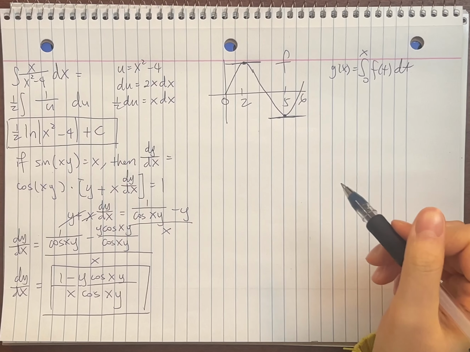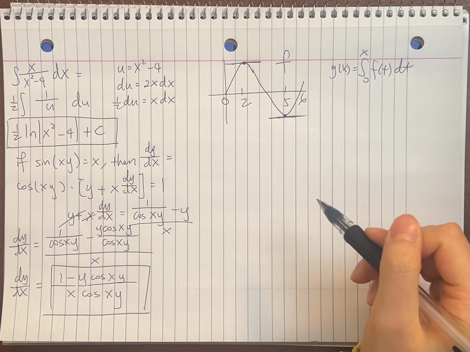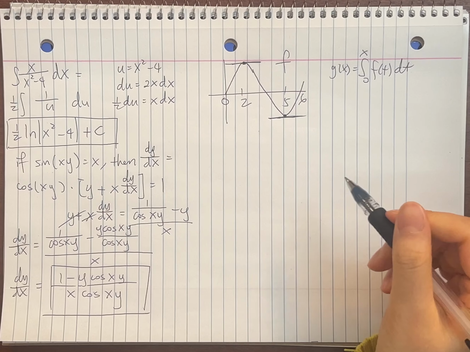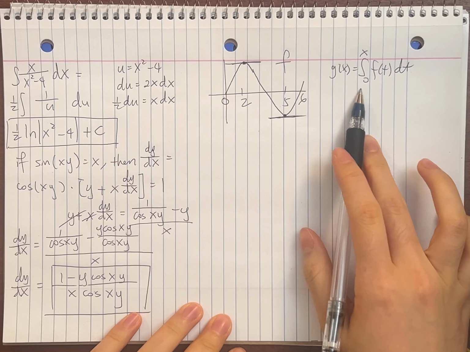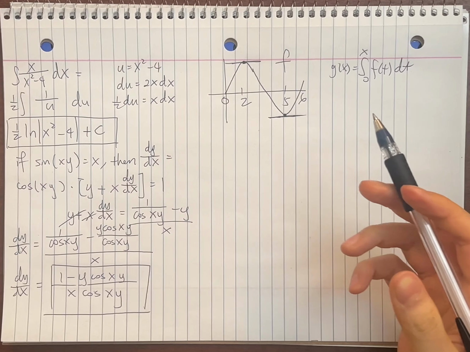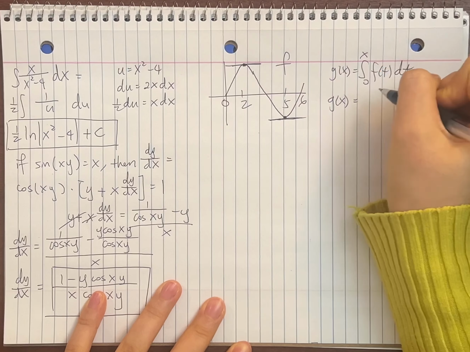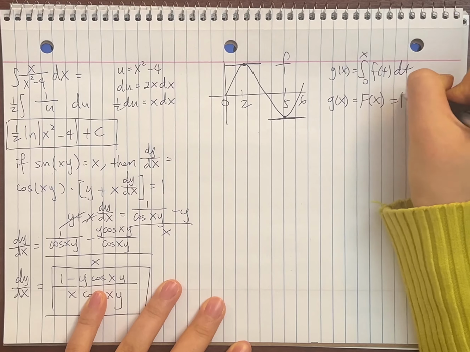Okay, so for this question, it asks us to find the point of inflection of the graph of g. Well, it gave us the graph of f, and we know that g is the integration of f. So it just means that g of x will be capital F of x, or like f of t, actually.